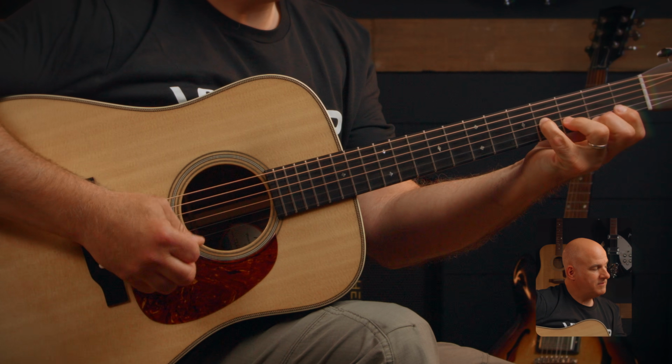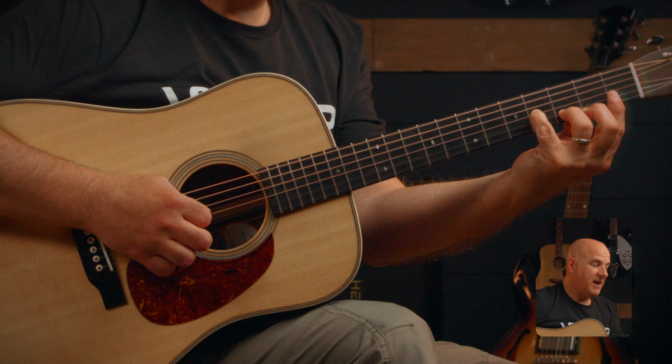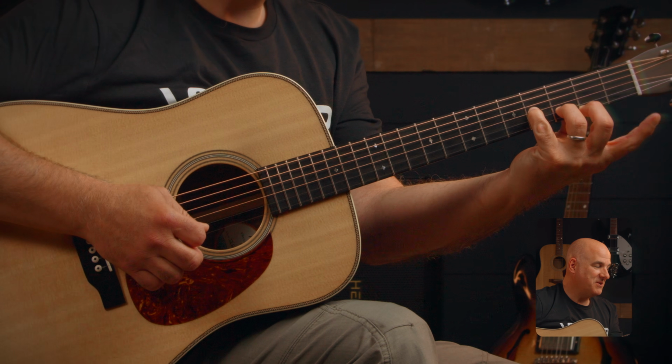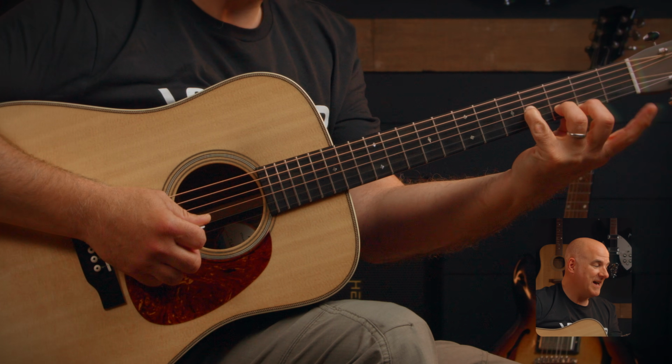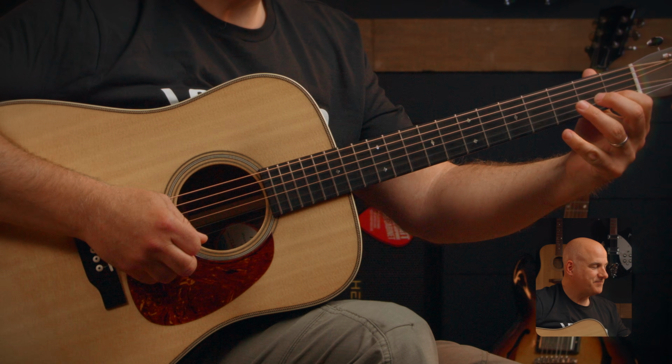Oh, don't forget I slipped up here and I used that C sharp because the fingering's really easy, right? But it's not really consistent with G major because the G major scale has that C note in it.